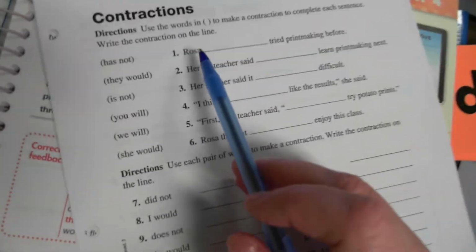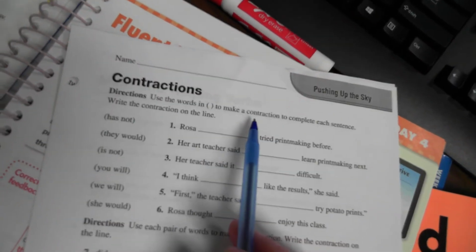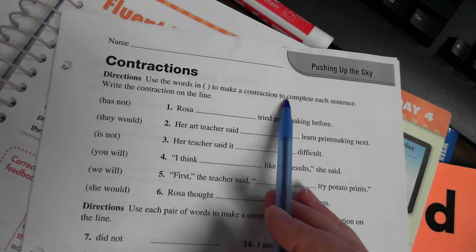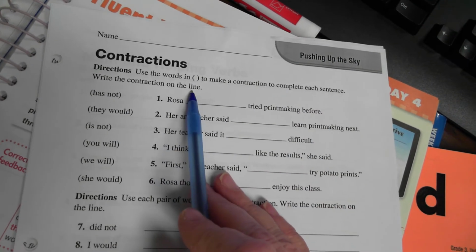Okay, guys, I'm attaching a sheet to this lesson, and this is what the sheet looks like. Just contractions. I'll walk you through a couple of them. It's real easy. The first one says use the words in parentheses to make a contraction to complete each sentence, or write the contraction on the line.